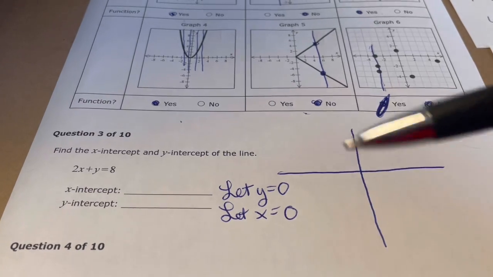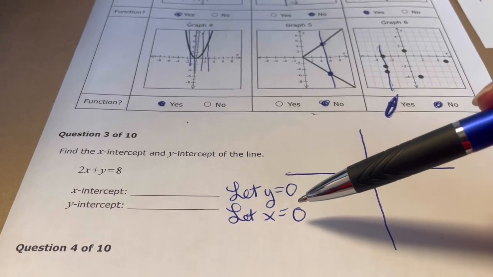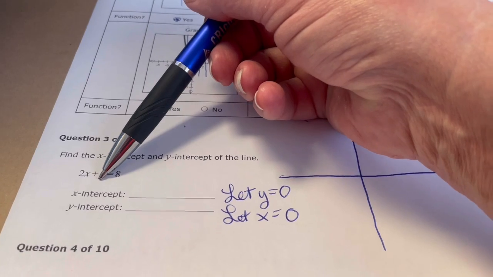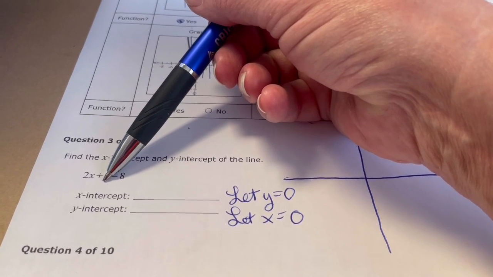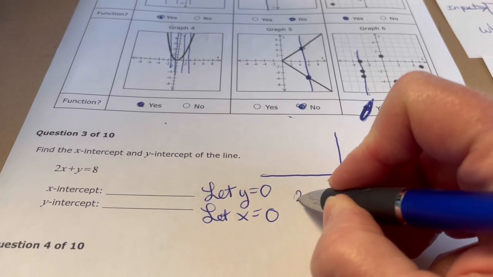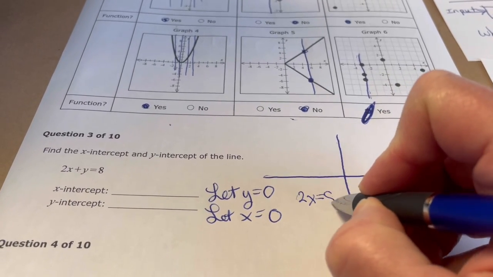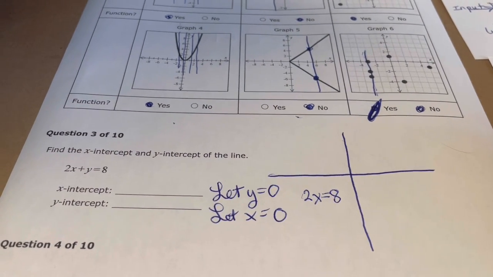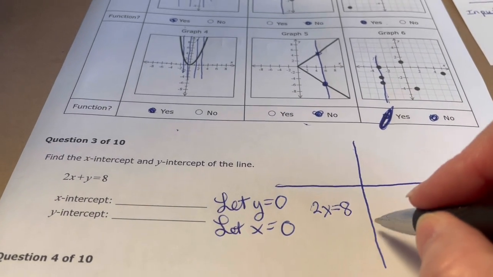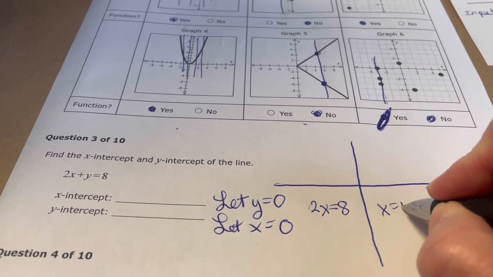So to find the x-intercept, we let y be 0. So you can just cover up the y because it's 0, and you get 2x equals 8. So here we write 2x equals 8 because we covered up the y, we let it be 0. Which, when we divide by 2 on both sides, we get x equals 4.